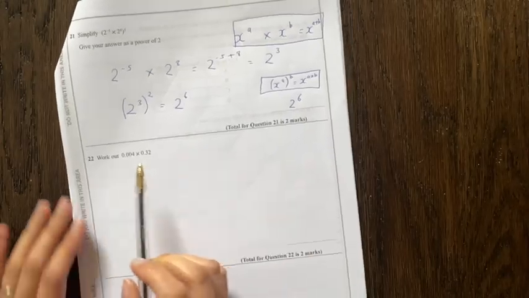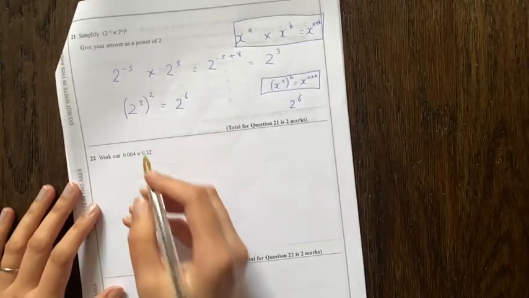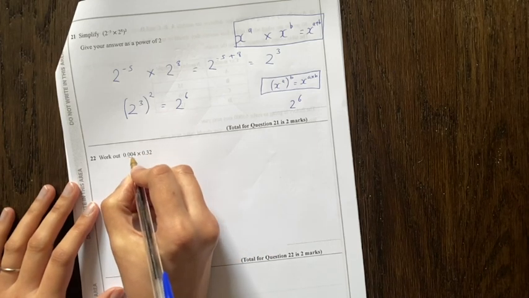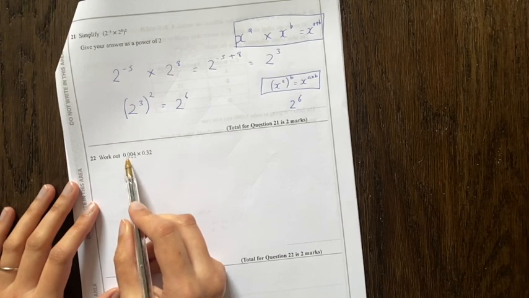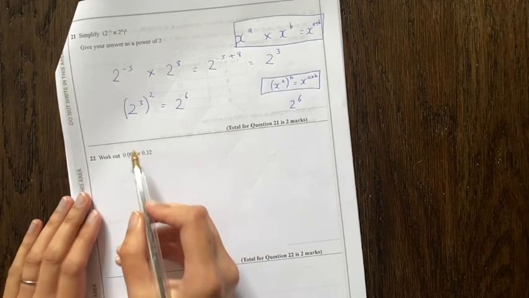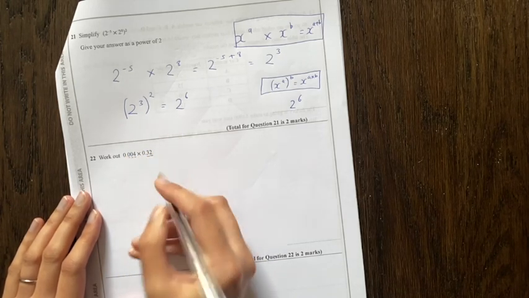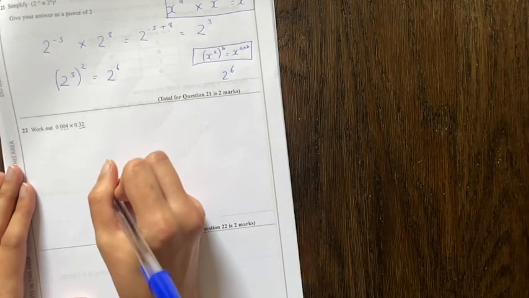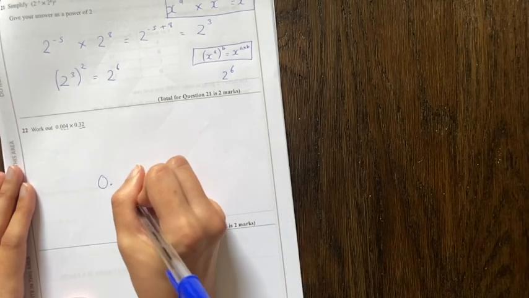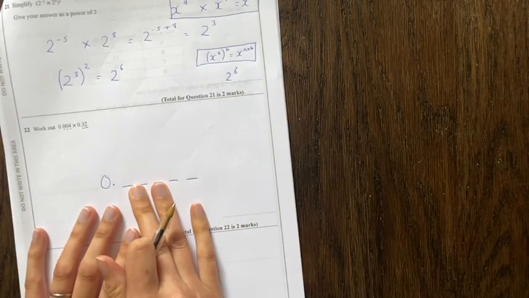Question 22. So this is multiplying decimals, and it looks quite hard for a non-calculator paper, but the trick that I use is count how many decimal places are in your question, and that will tell you how many should be in your answer. So 1, 2, 3 decimal places there, 4, 5, because there's 2 more here. So our answer is going to be, let's write it here, 0.1, 2, 3, 4, 5 spaces would be in the answer.